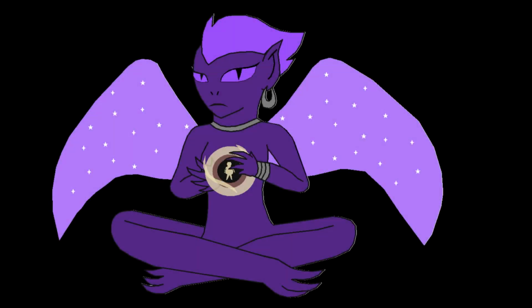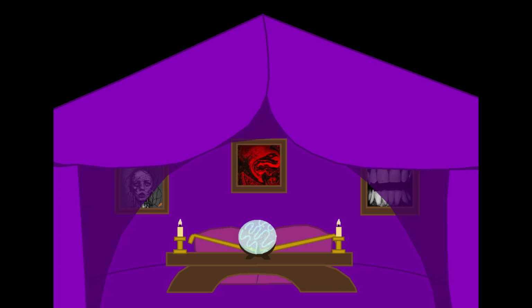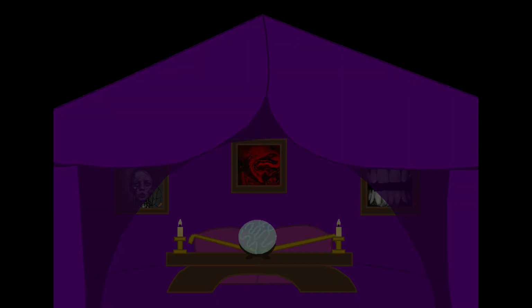Body dysmorphia is a purple, mystic-looking creature with spectral wings that makes the host obsess over their appearance and imperfections, which can cause them to avoid mirrors, seek surgery, and practice camouflaging. Its dimension is a small, purple, candlelit tent with disturbing paintings, hypnotic decorations, and a crystal ball, which it uses to alter the host's perception of themselves.